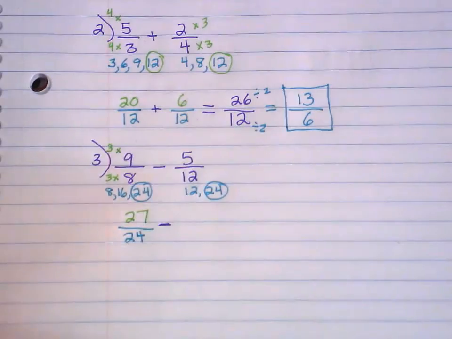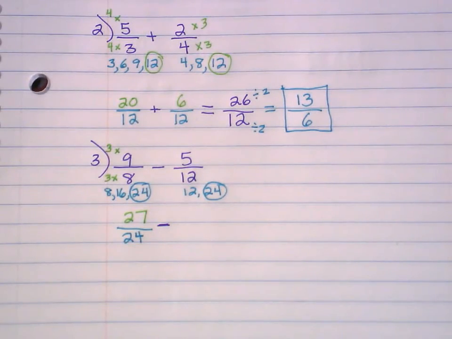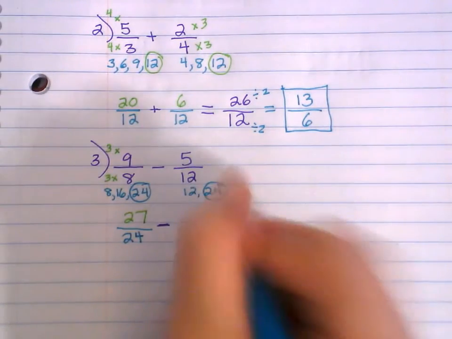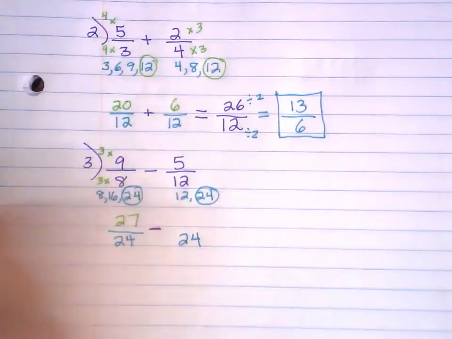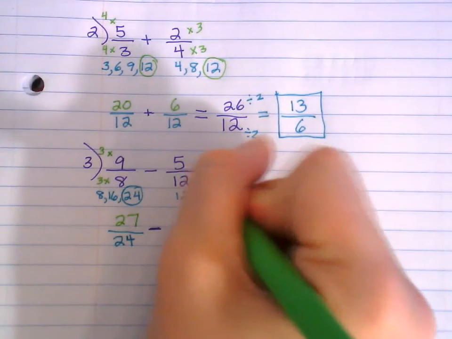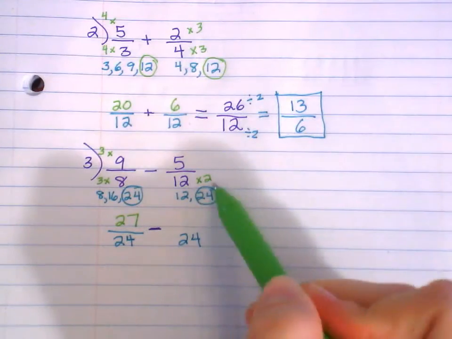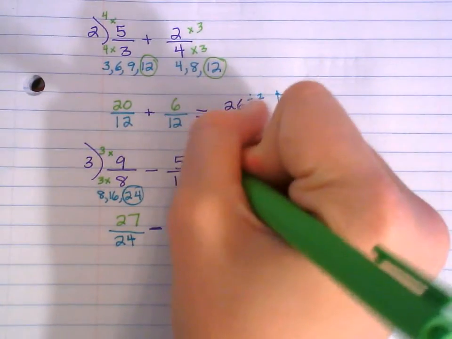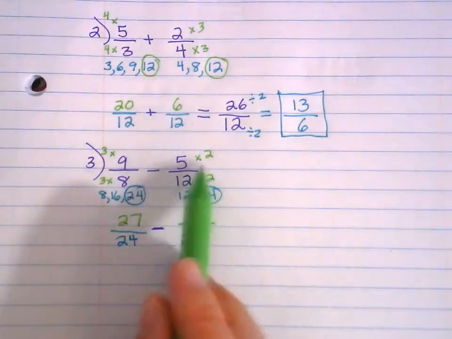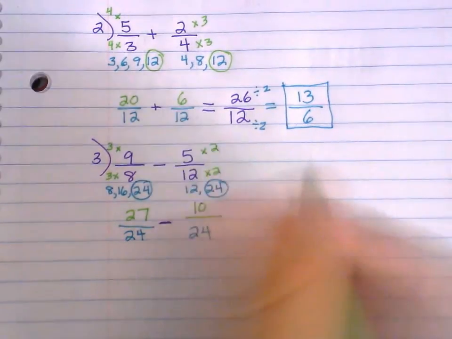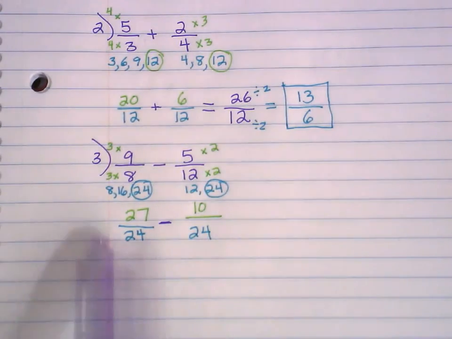And now let's do the same thing with 5/12. So we need to get that 12 to become a 24. 12 times what is 24? Times 2. So if we multiply the denominator by 2, we have to multiply the numerator by 2. 5 times 2 is 10. All right, and now we have 2 like fractions.